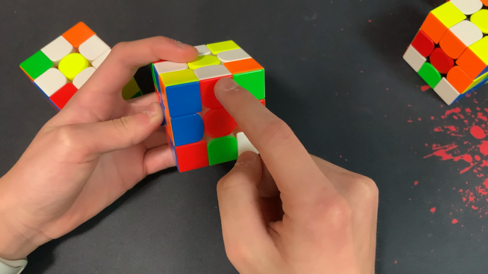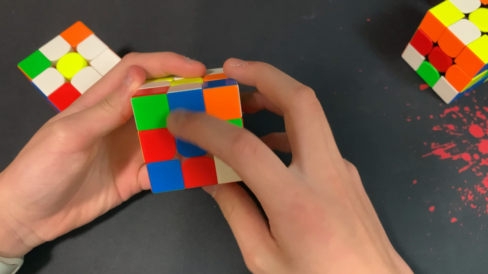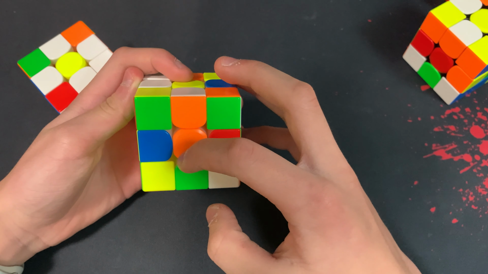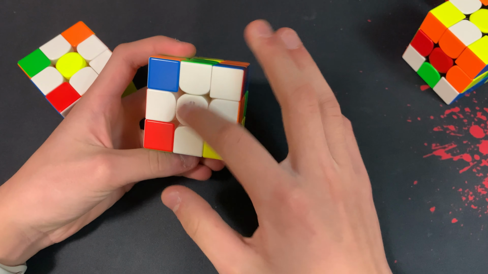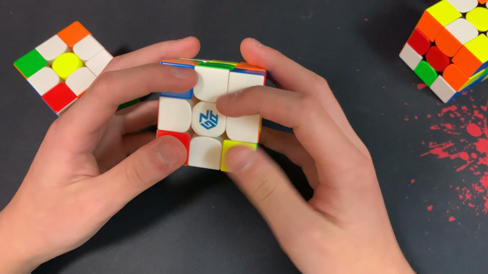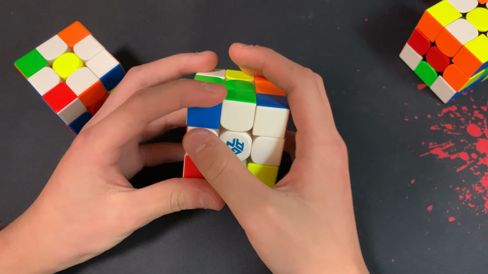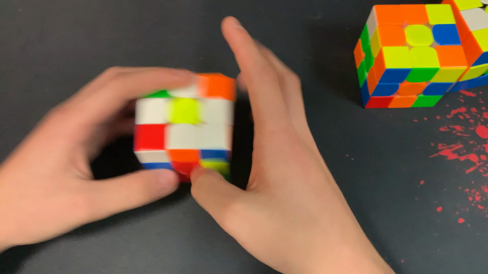When you do see that they're matching together, you're gonna turn the face twice down. These two are matching, twice down. These two are matching, twice down. And the last one's also matching, twice down. As you can see, that way you'll have a cross. It doesn't matter about the corners yet, so just pretend they don't exist. And then just make it so that the edge pieces all combine. So that's what a completed cross would look like.